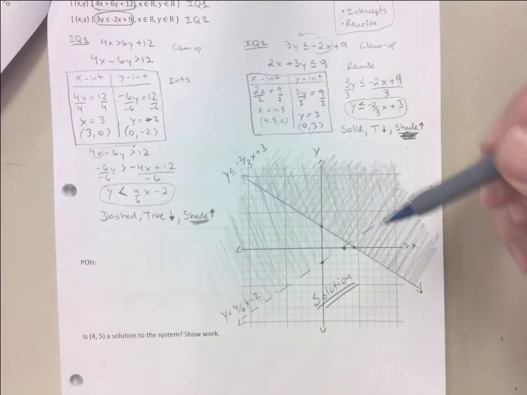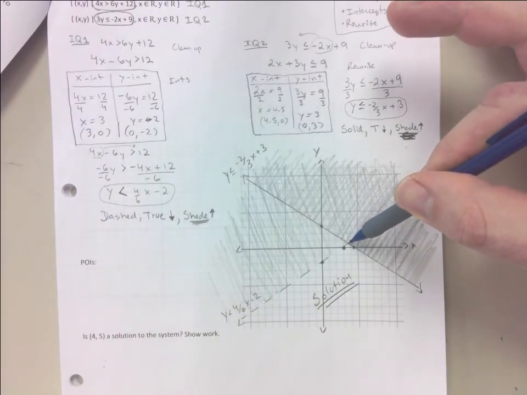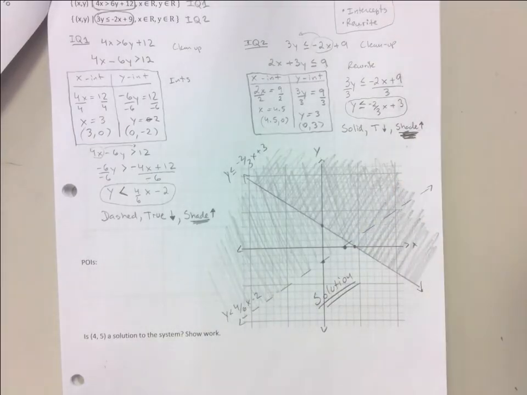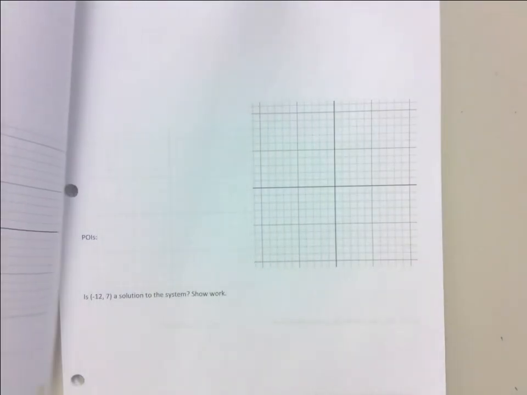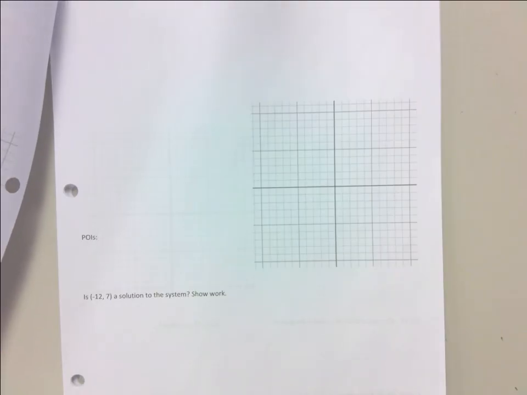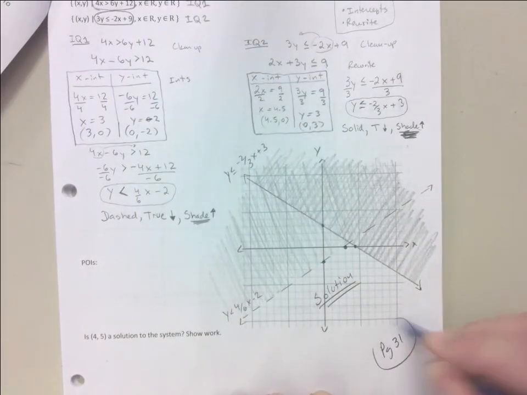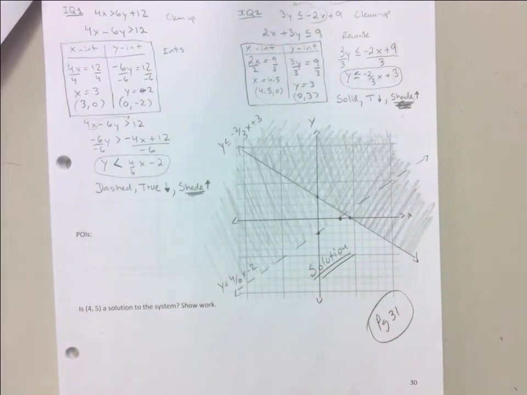Okay, tomorrow we're going to focus on finding that point of intersection. You actually already know how to do that, but right now I just want you to be able to graph this. So I'm going to ask you to do one more yourselves by tomorrow. Let's go to page 31. That's it. Remember, there's special cases. There's vertical lines, horizontal lines. They are there. They're actually a lot easier.